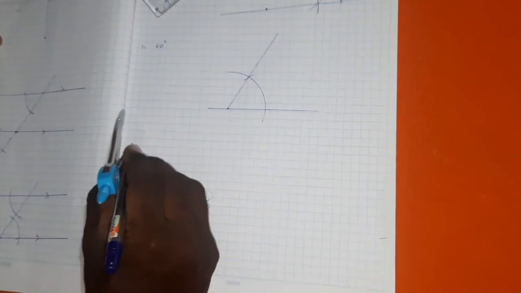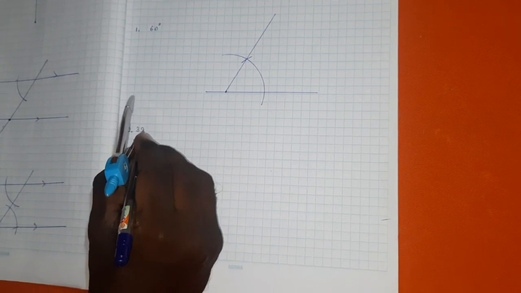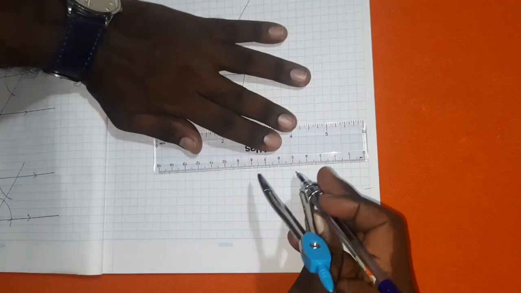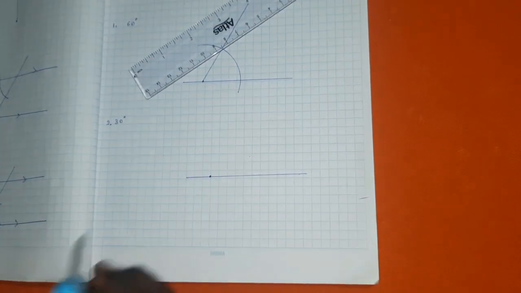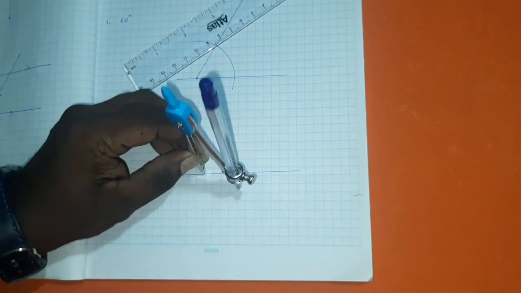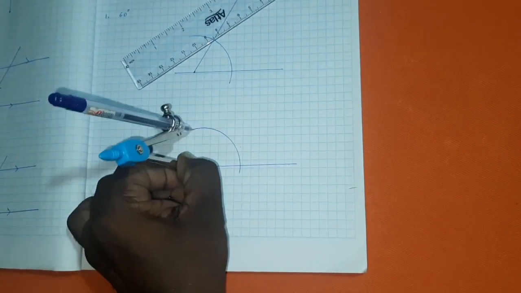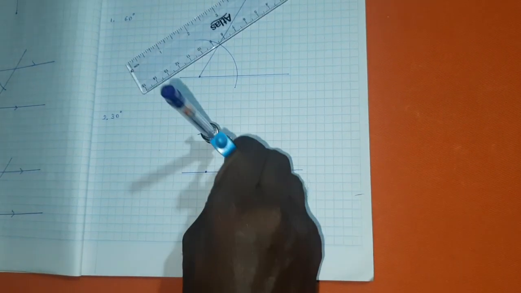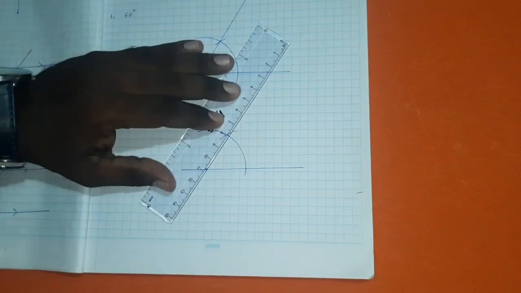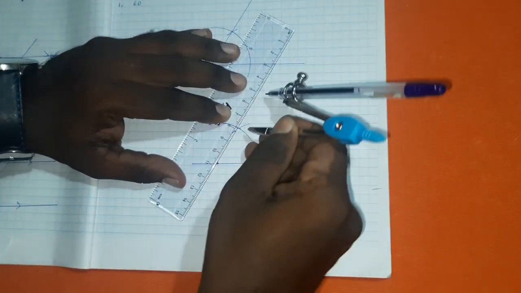Next one is 30 degrees. To do so, again you have to construct a 60-degree angle. As we did before, draw a straight line, then keep a point on the straight line. Draw an arc like this, then without changing the length, keep it on the intersected point and intersect it. Then it will make 60 degrees.